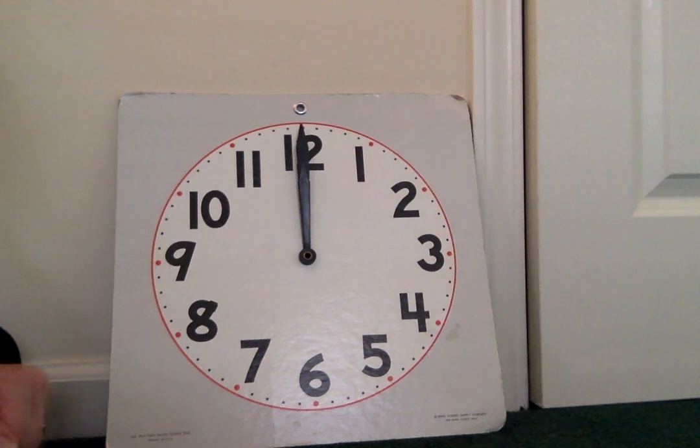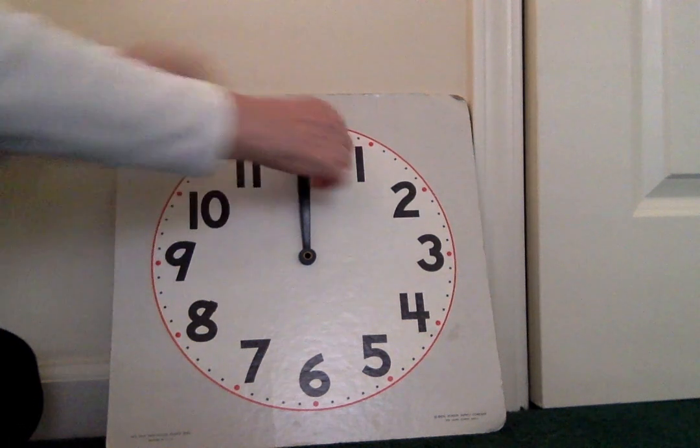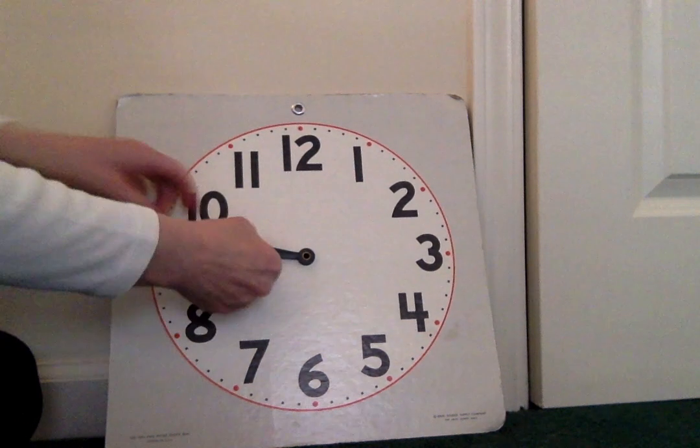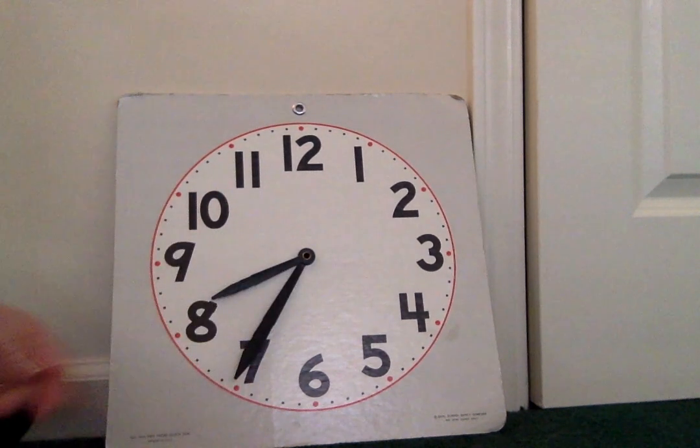So we're going to go in our books now to page 561. Groundhog Day is February 2nd. People say that if a groundhog can see its shadow on that morning, winter will last another 6 weeks. The clock shows the time when the groundhog saw its shadow. What time was it? Well, it looks like this.